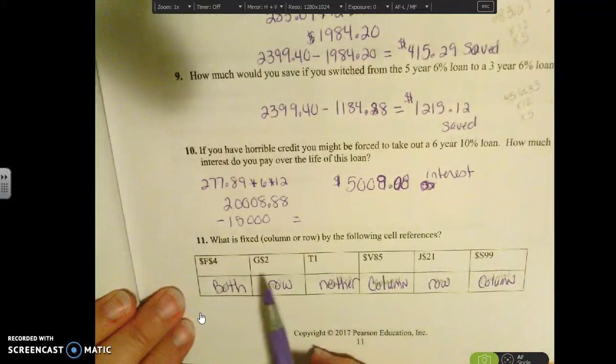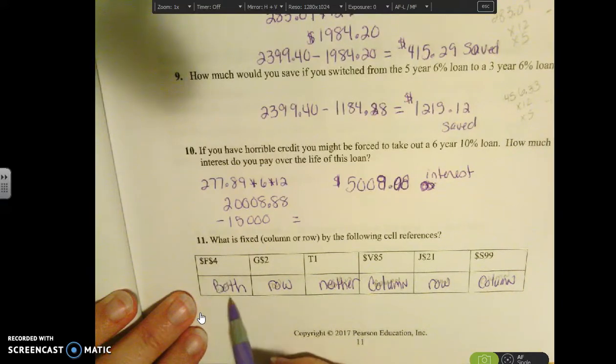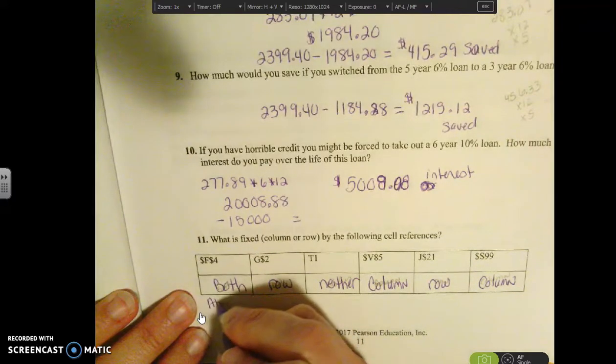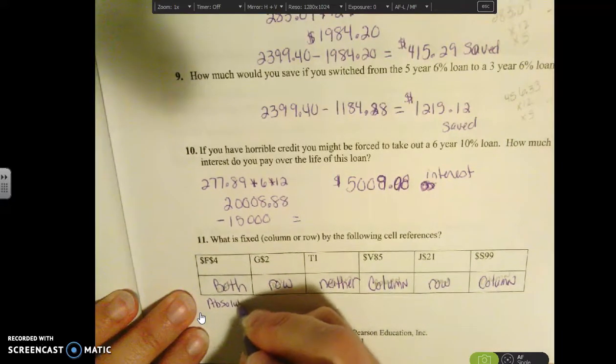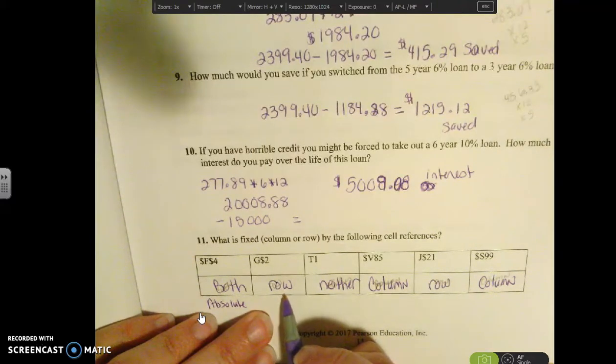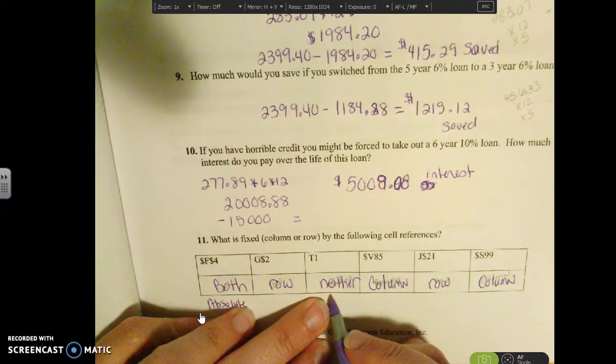Okay, so our last thing here is, what is fixed by the row or column? So since both pieces have the dollar sign, this is called absolute referencing. Both pieces are fixed. And again, this is called absolute. On this one, just the 2 is referenced, so that's the row that's referenced. On this one, neither of them is referenced.